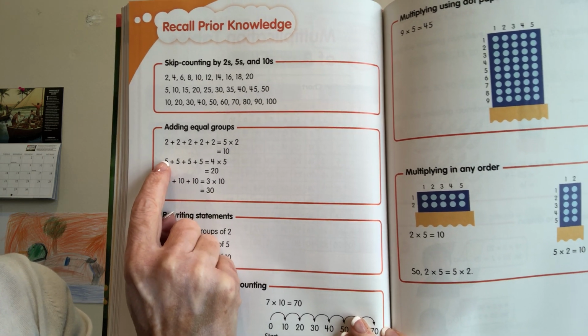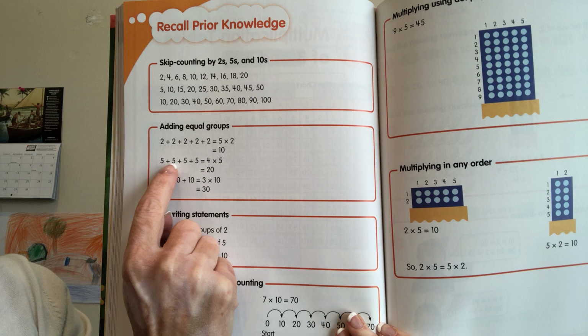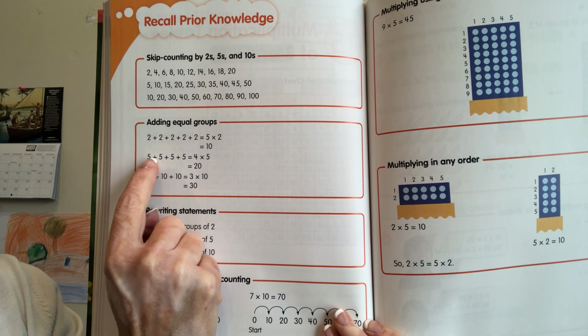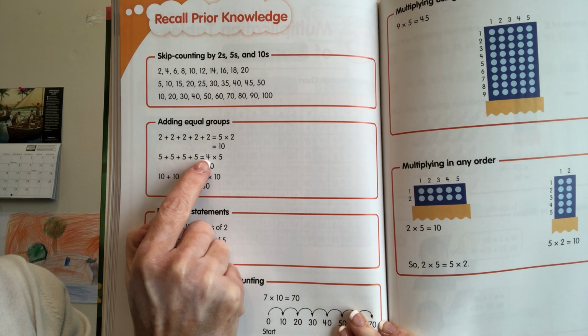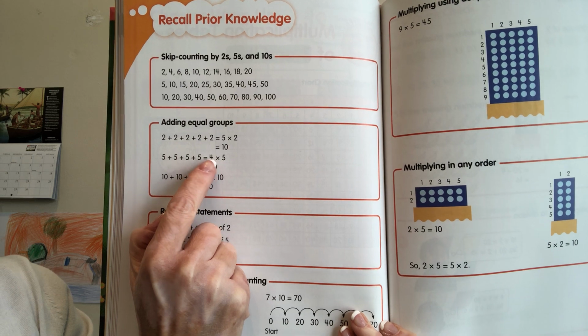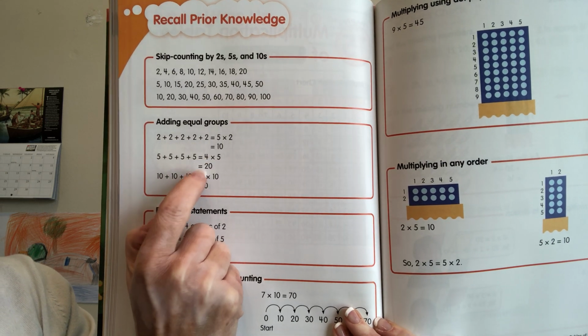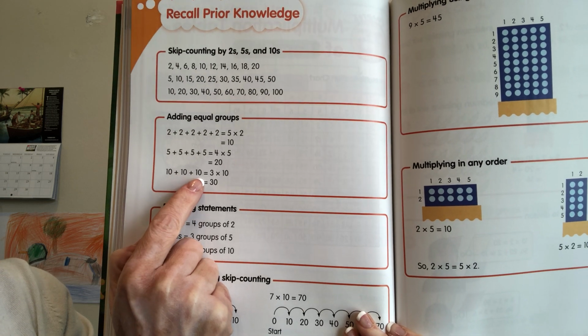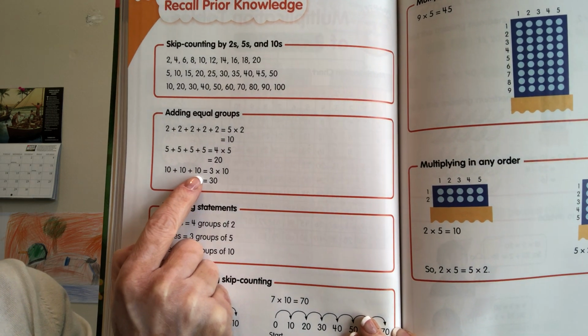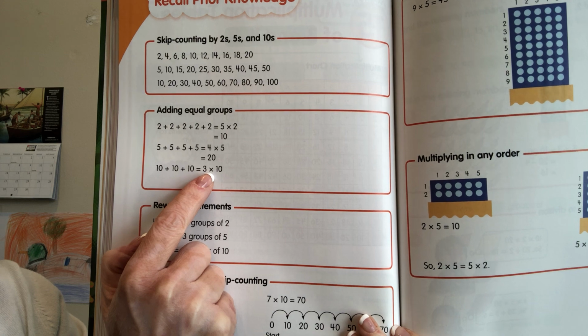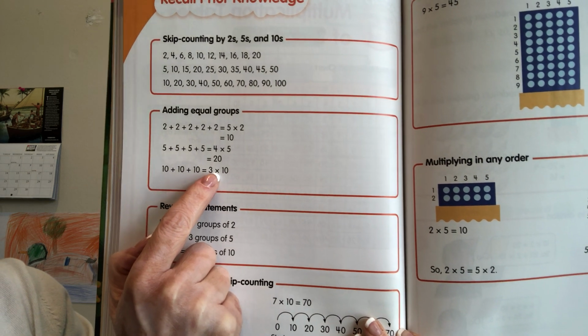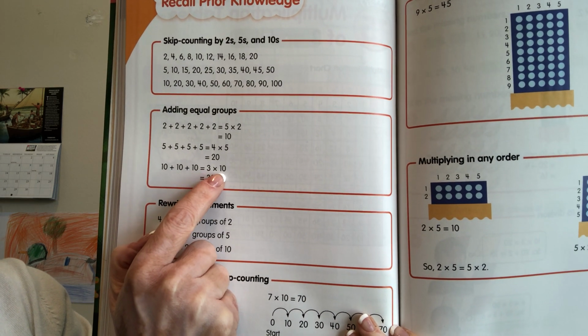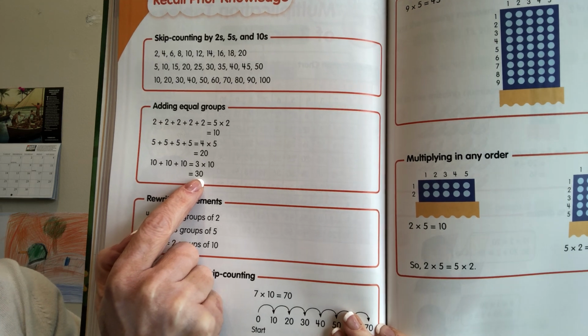You could also have 1, 2, 3, 4, 4 groups of 5 you're adding together. 5 plus 5 plus 5 plus 5 is the same as 4 groups of 5, or adding 4 times 5. You get 20. Here, we've done this before, 10 plus 10 plus 10. You could just know that that's 30, or you could use it as a multiplication problem and solve it faster. 3 groups of 10, or 3 tens is 30. 3 times 10 is 30.